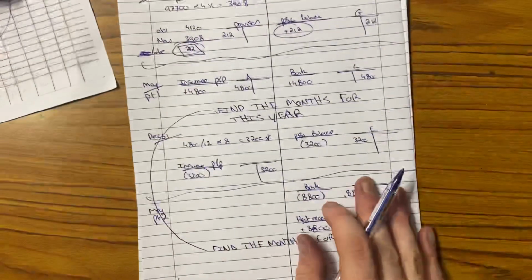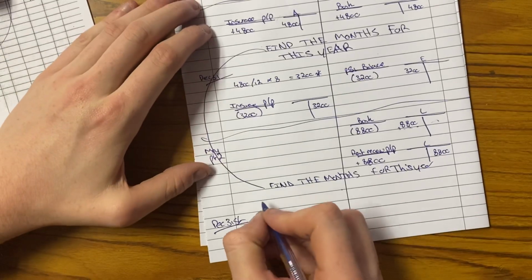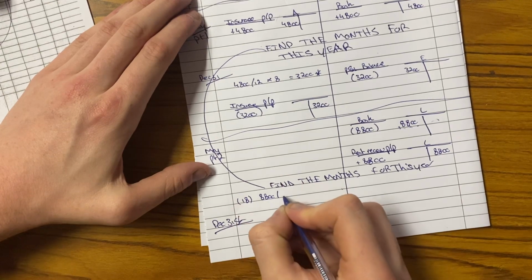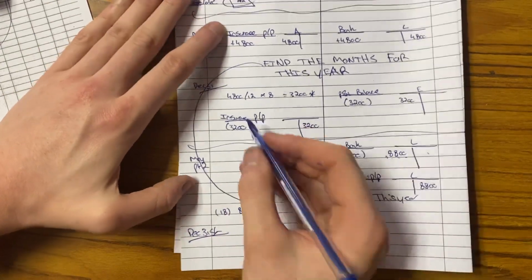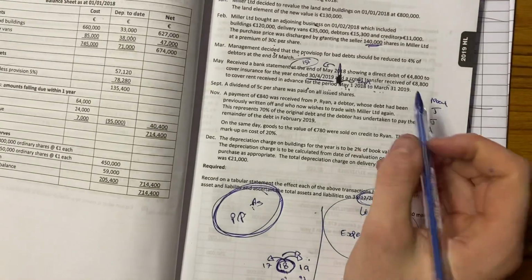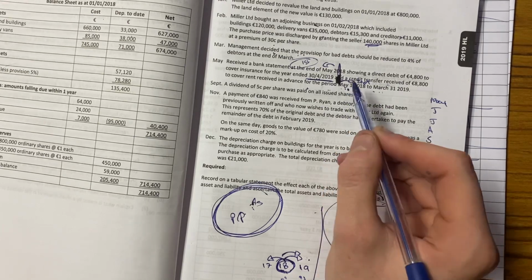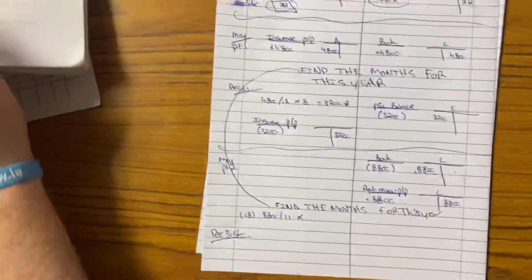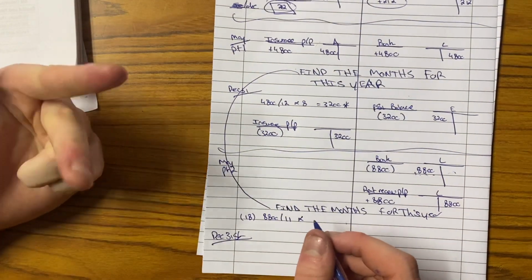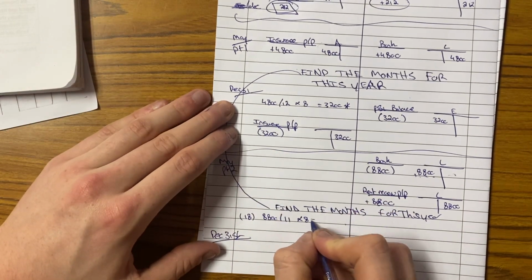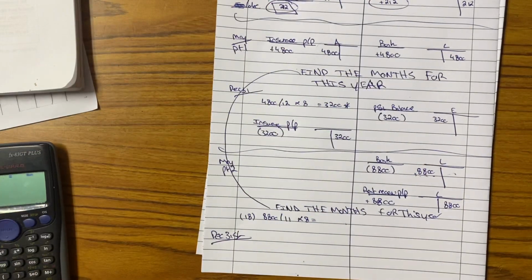So when I go to find my figure for 2018, which is this year, it's going to be 8,800 divided by 11, not 12 like it was up here, because it's only for an 11-month period. And I'm going to multiply it by how many months relates to 2018. So they're paying me for May, June, July, August, September, October, November, December. That's 8 months, sorry, I'm back on myself there. So 8,800 divided by 11 multiplied by 8, and that gives me 6,400.